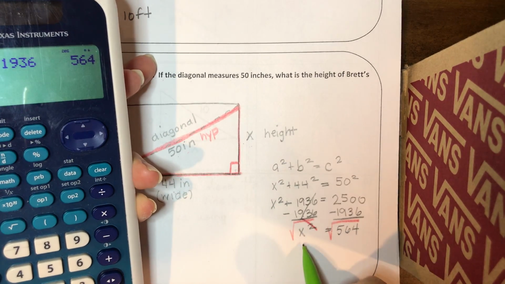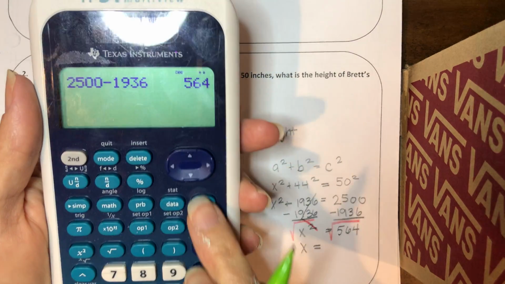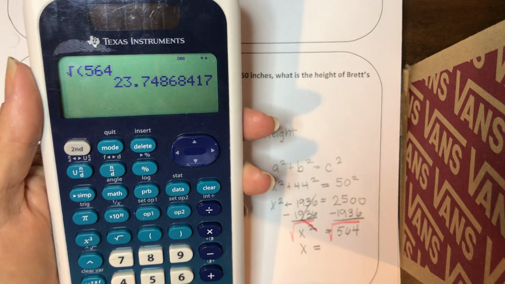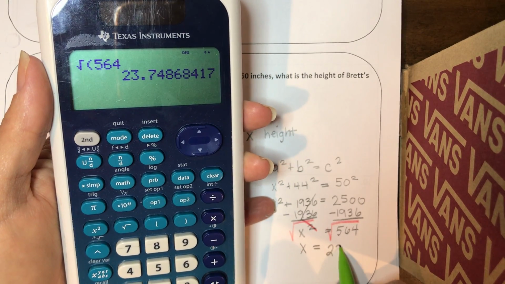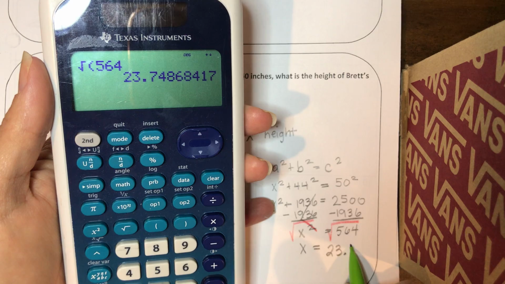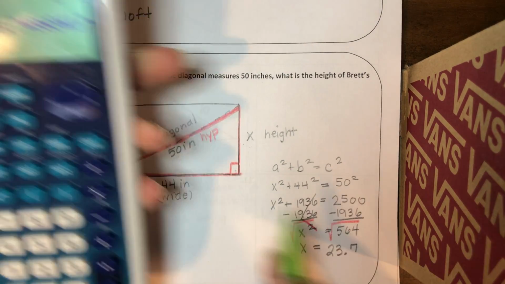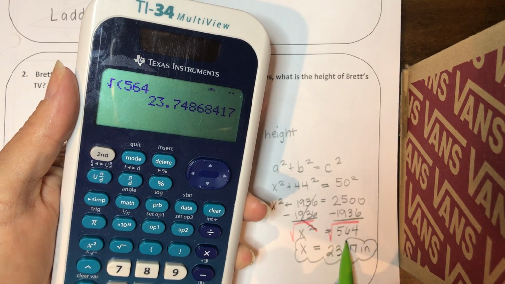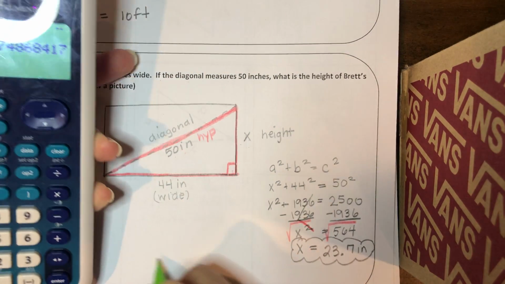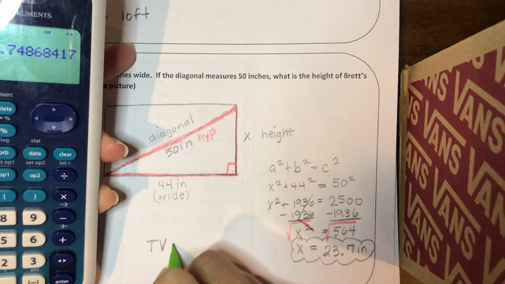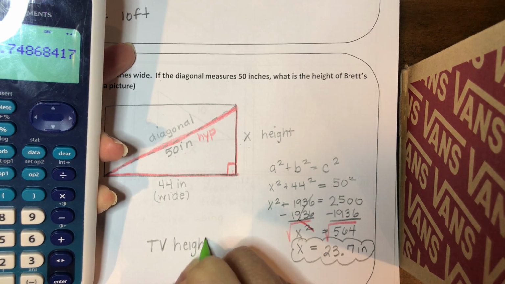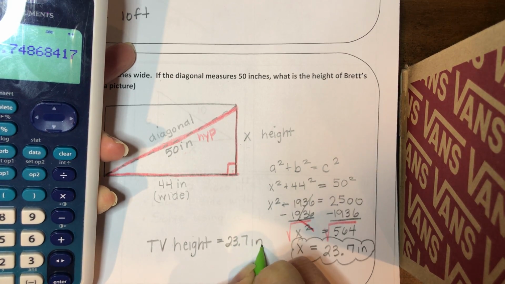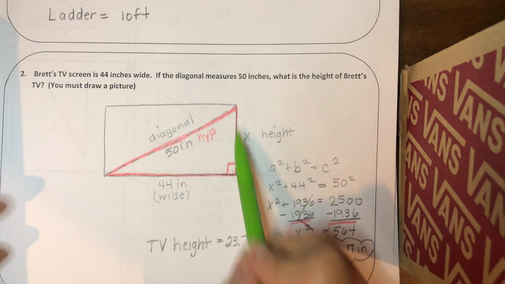So x equals the square root of 564. We get 23.7, and we're talking inches. So let's write down that the TV height equals 23.7 inches. That's how tall the TV is.